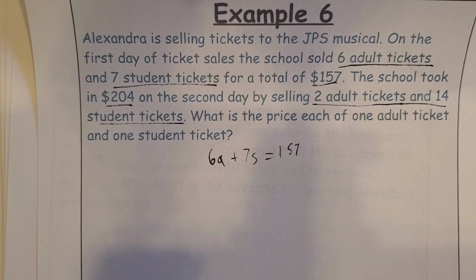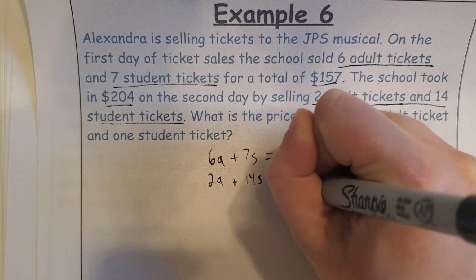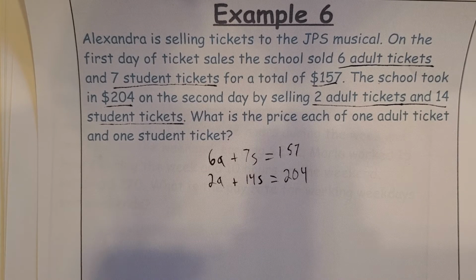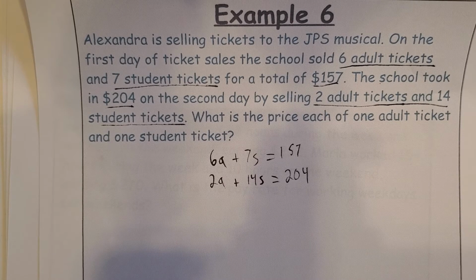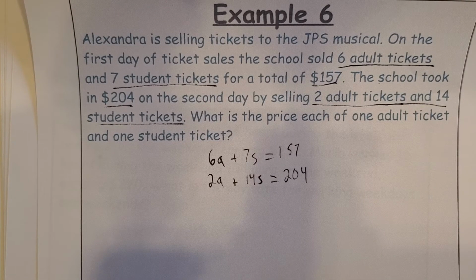And then on the second day, 2 adult tickets and 14 student tickets for a total of $204. So that's our system. As I said in the last video, I believe, you can use technically whatever variable you want. I did see a lot of people using A and B to represent all the different things. So keeping up with the A and S, I think, helps a lot of people, A for adult, S for student. So keep that up.